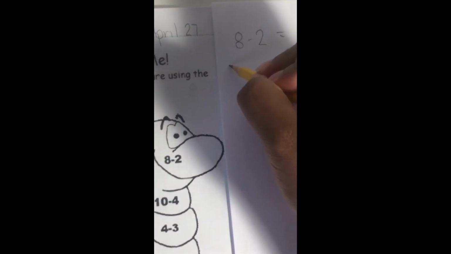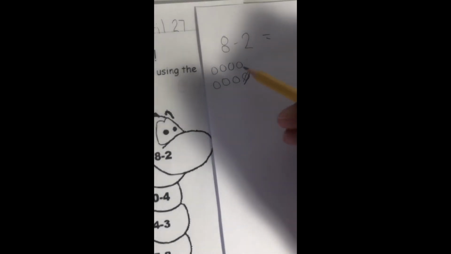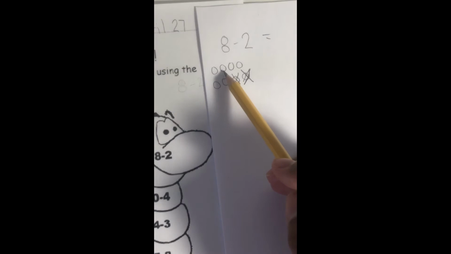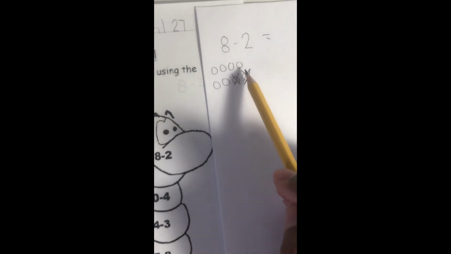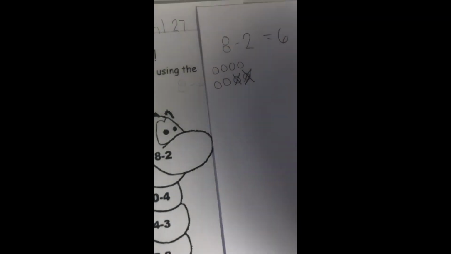So we're going to go ahead and do this. I have 8 circles, and I take away 2. I'm going to put a dash or an X. Take away 2. How many do I have left? Now let's go ahead and count together. 1, 2, 3, 4, 5, 6. So my answer is 6.